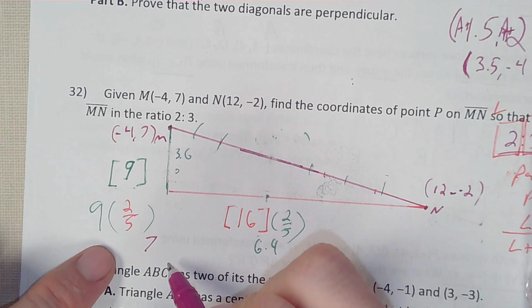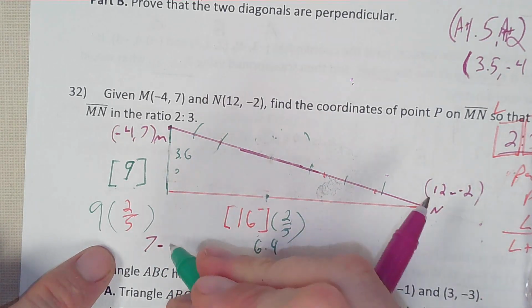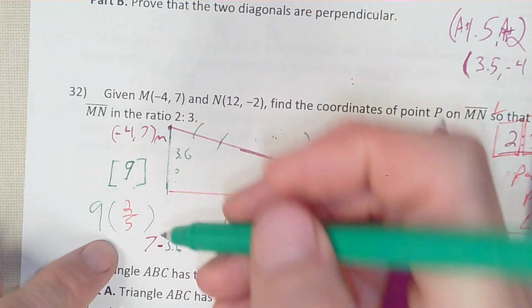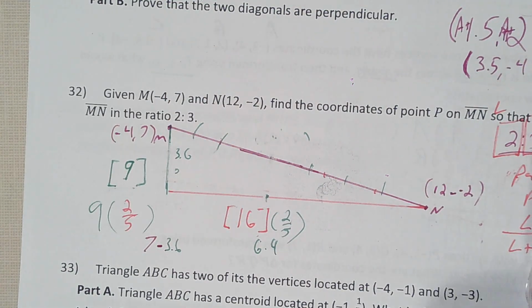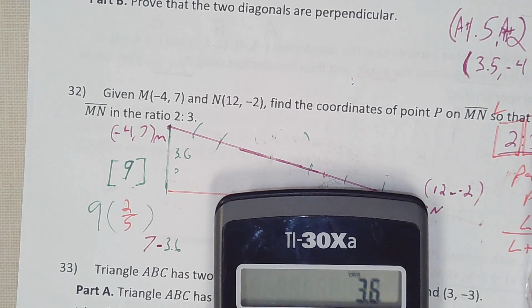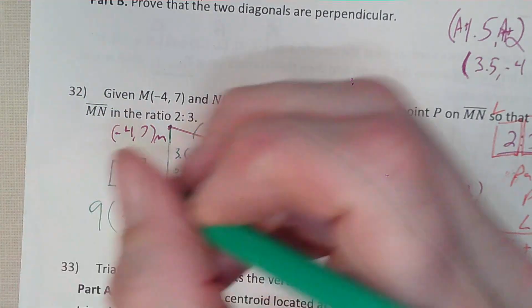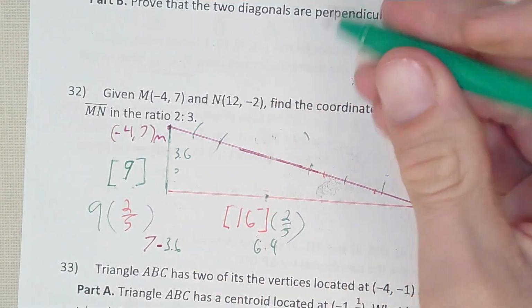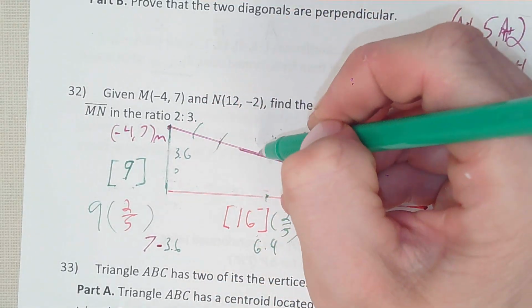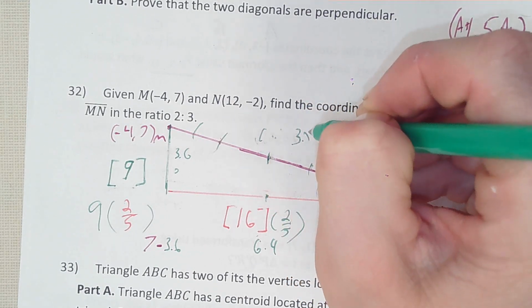So you're going to take your 7 and subtract 3.6 from it, and you get 3.4. So this here is 3.4.